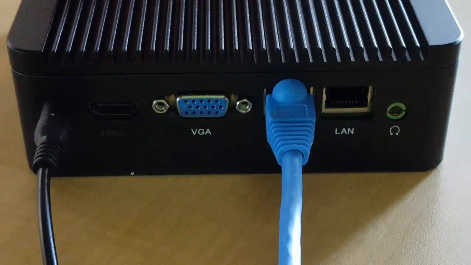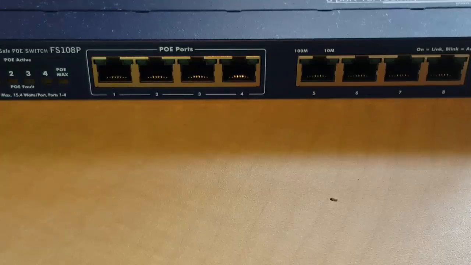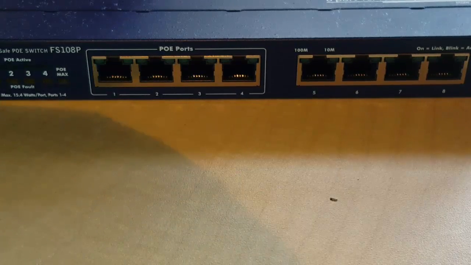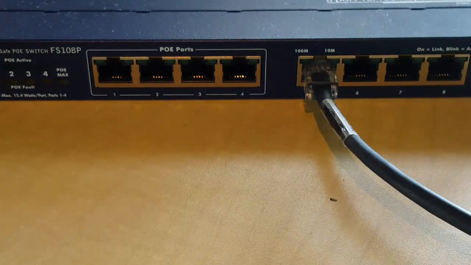Let's begin. If you are provisioning a single phone, connect it directly to the provisioning port on your PBXRealtime appliance. If you are provisioning several phones, connect the provisioning port on your PBXRealtime appliance to a network switch, and then connect your phones to the network switch.